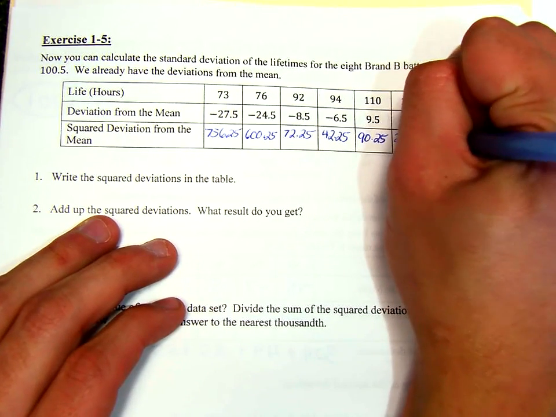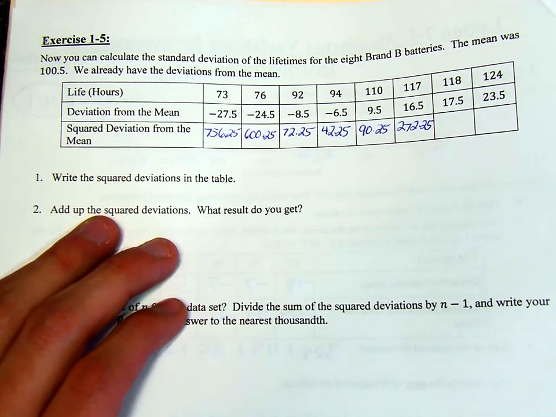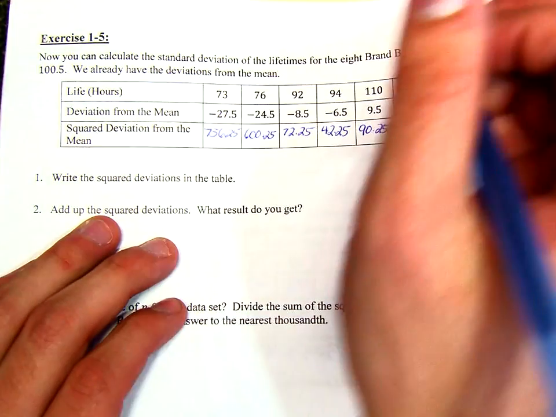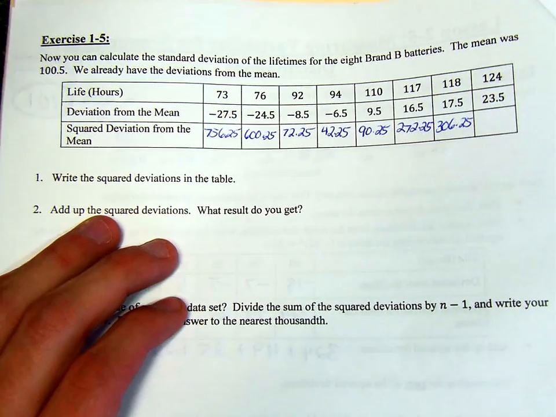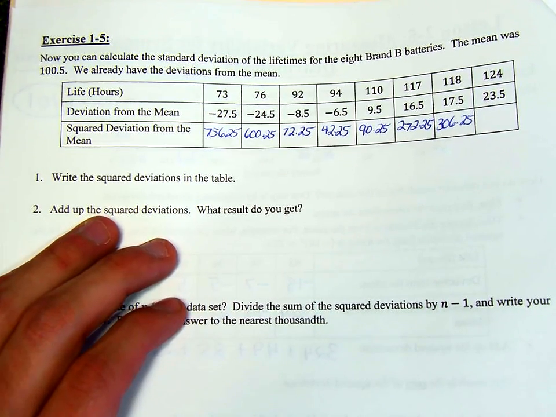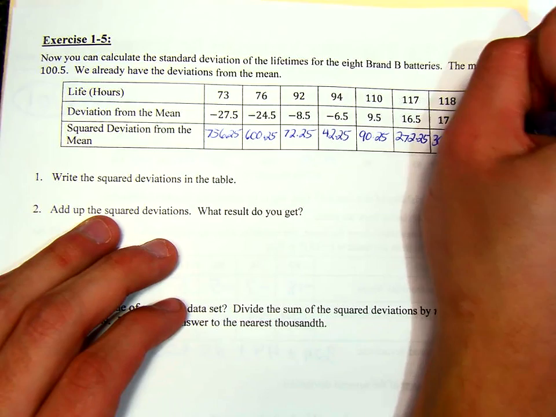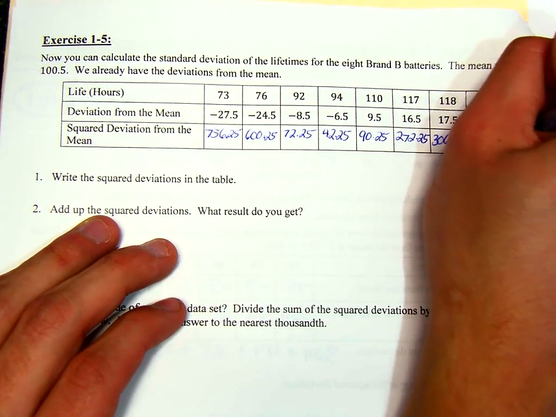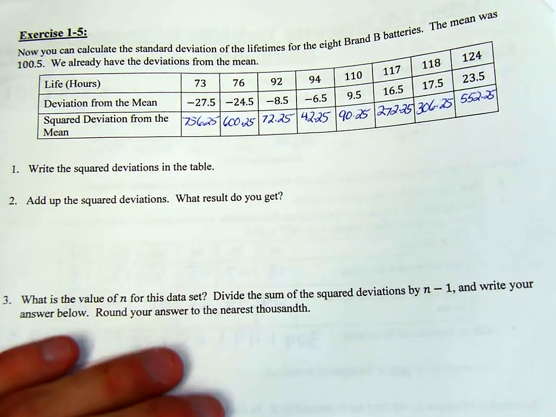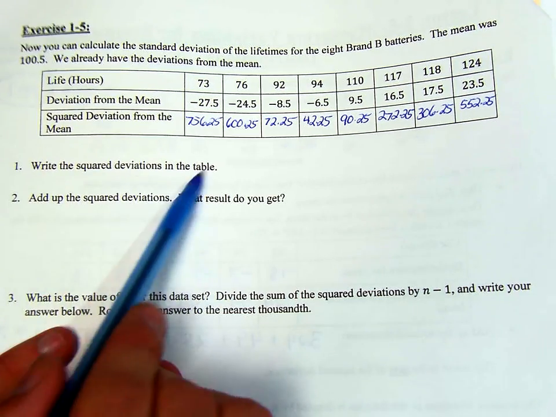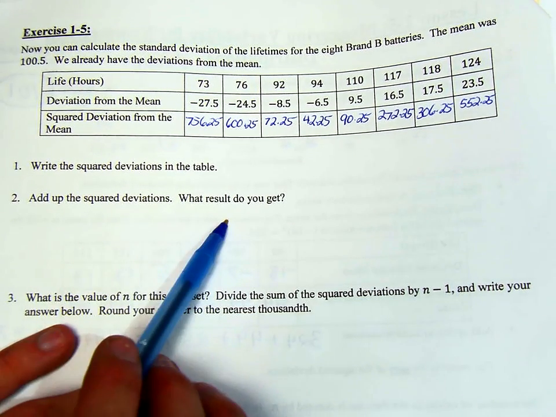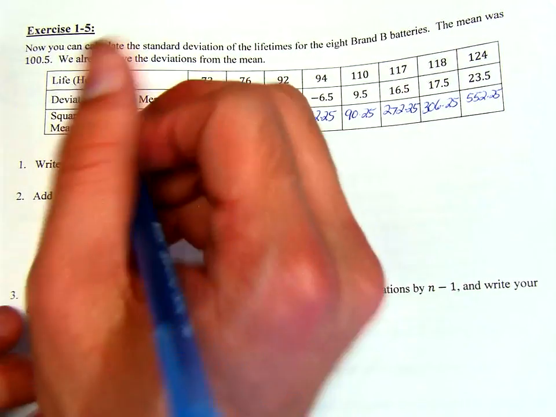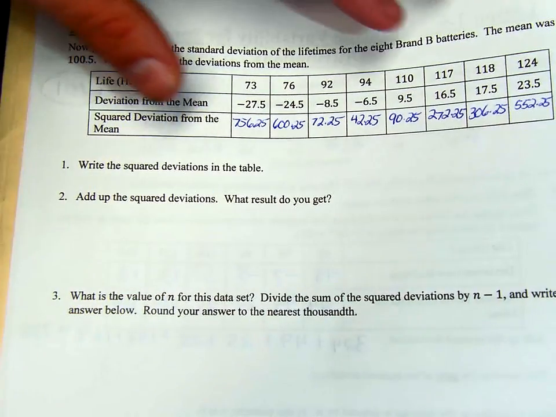If you square 16.5, it'll be 272.25. If you square 17.5, it'll be 306.25. And if you square 23.5, you'll get 552.25. So now they already told us to write the square deviation in the table. We did that. And they want us to add up the square deviation. What result do you get?